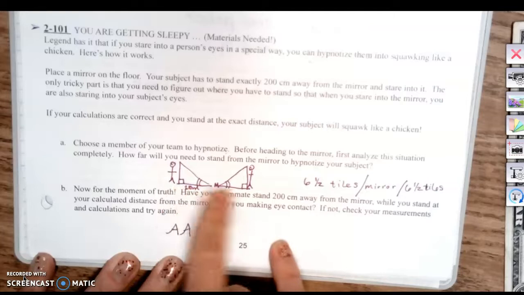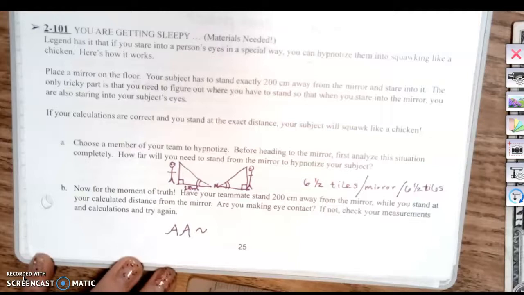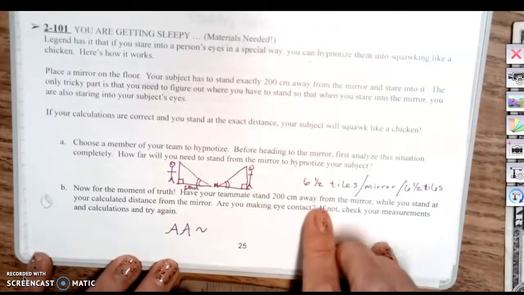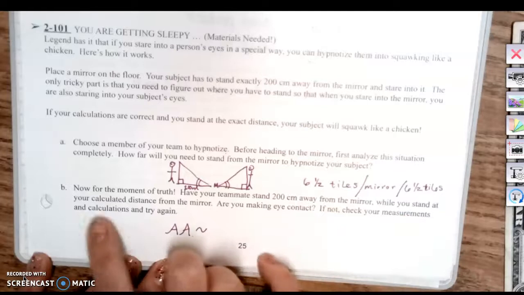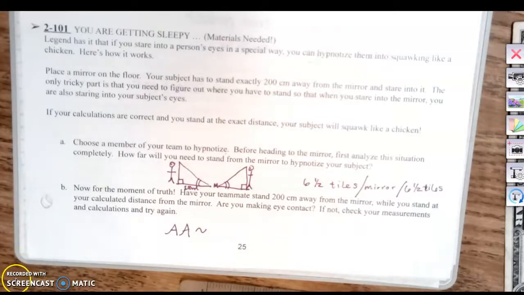And then you're going to have your angles down here. You're going to try and look into each other's eyes. And when you see each other's eyes, you're supposed to squawk like a chicken. Or we'll just raise our hands, okay? Now for the moment of truth, have your teammates stand 200 centimeters away from the mirror. While you stand at your calculated distance for the mirror, are you making eye contact? If not, check your measurements and calculations and try again.